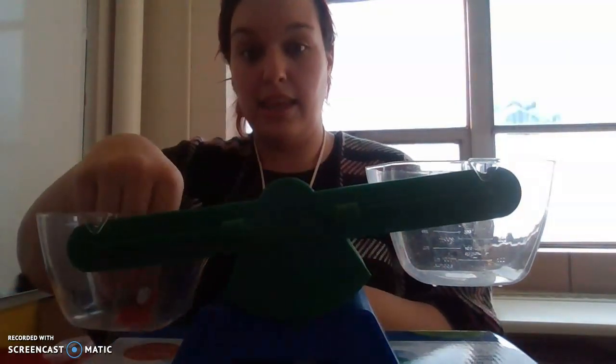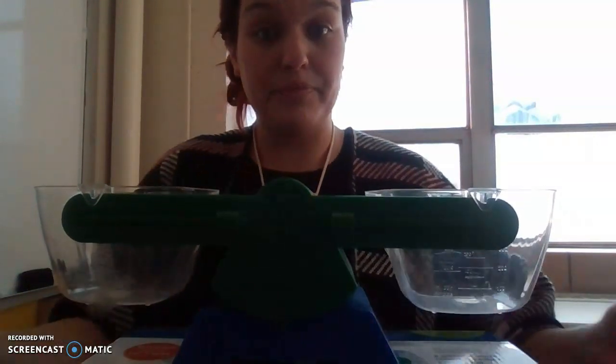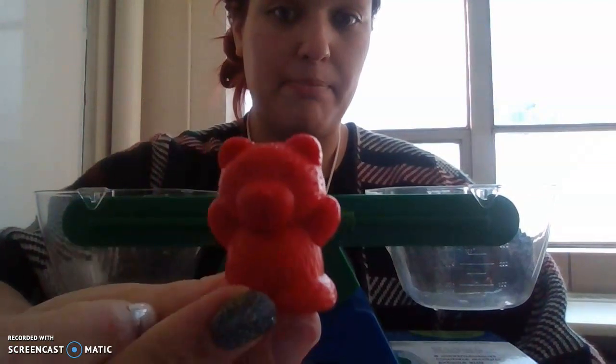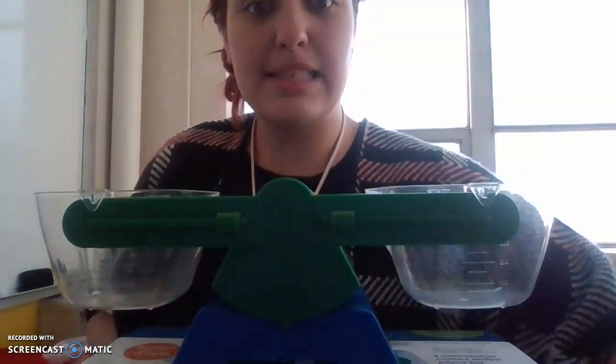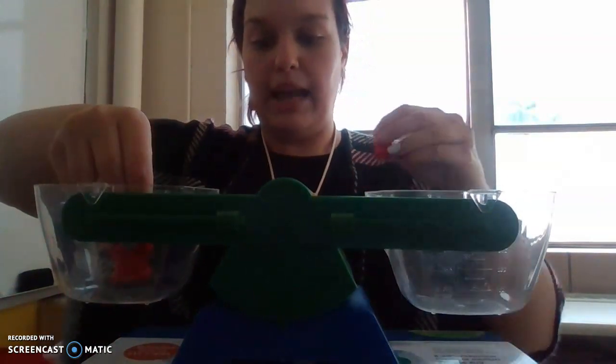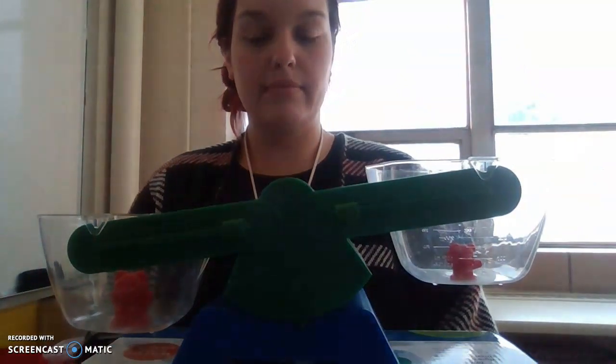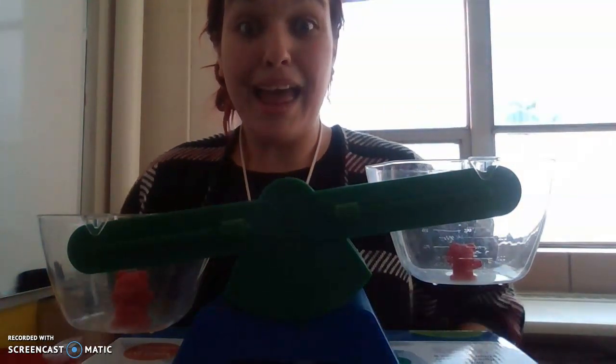So these are two bears. I have a big bear and a small bear. Watch what happens when I put them both in the balance. Are they the same weight?